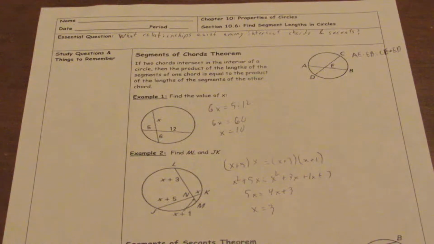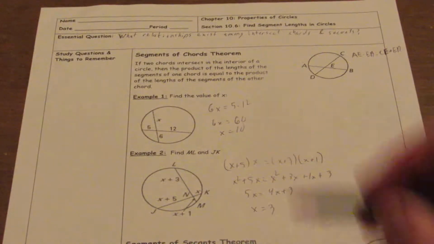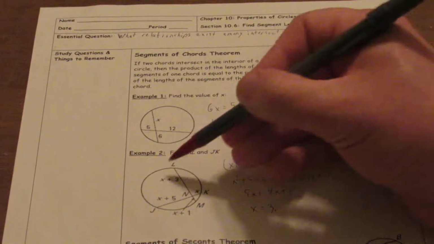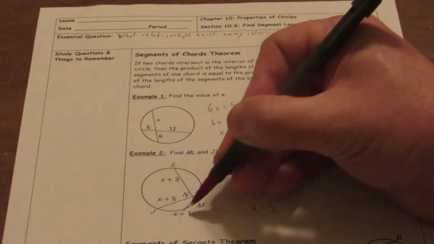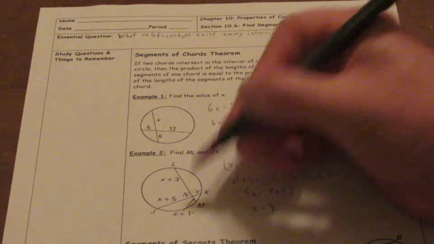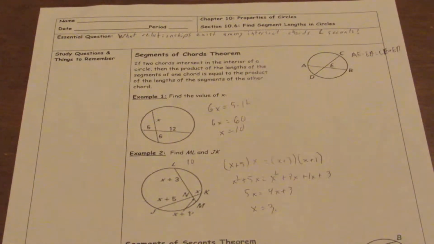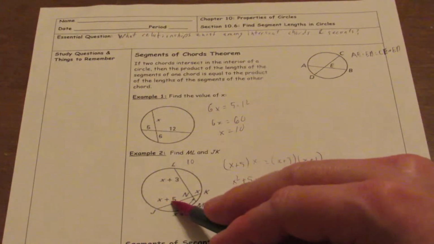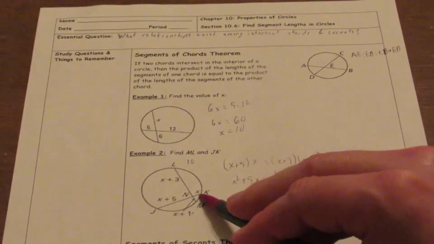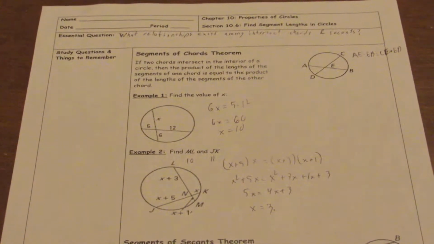Now they asked me for ML and JK, which is the full lengths of the lines. So if I plug in my 3 here, I have 3 plus 3, which is 6. 3 plus 1, which is 4. So ML is going to be 10. And here, 3 plus 5 is 8, plus 3. Then JK is 11.